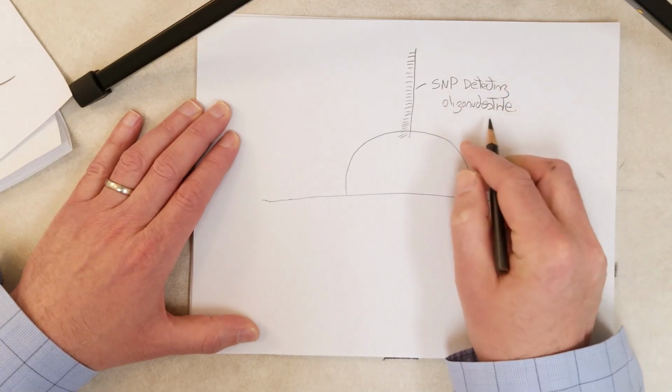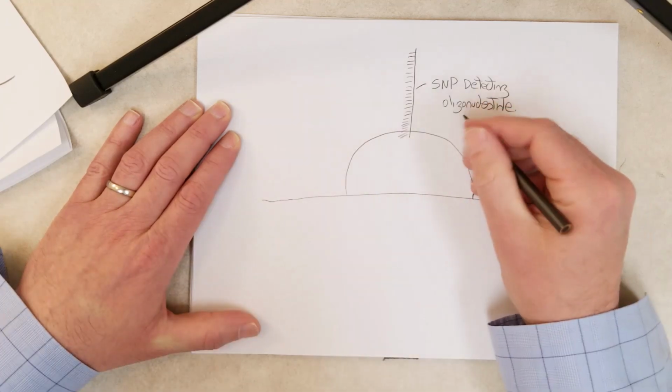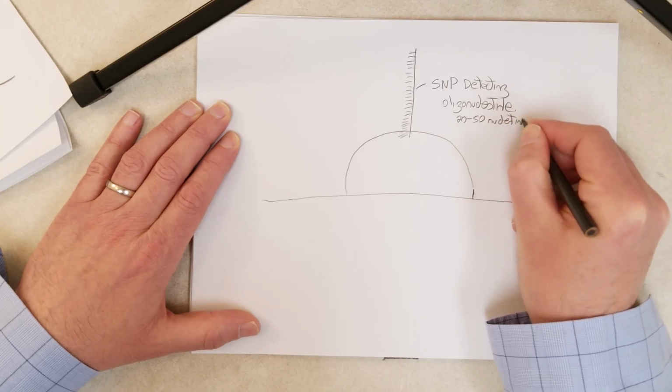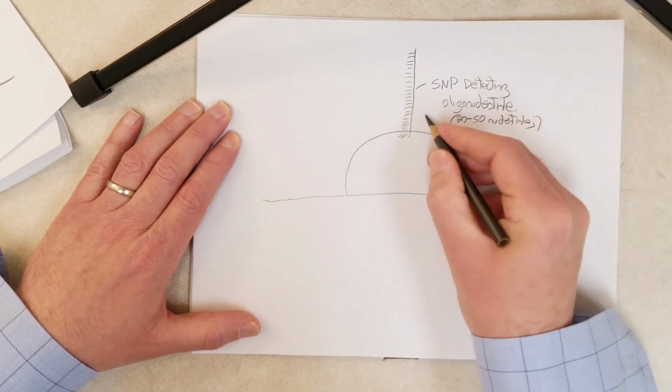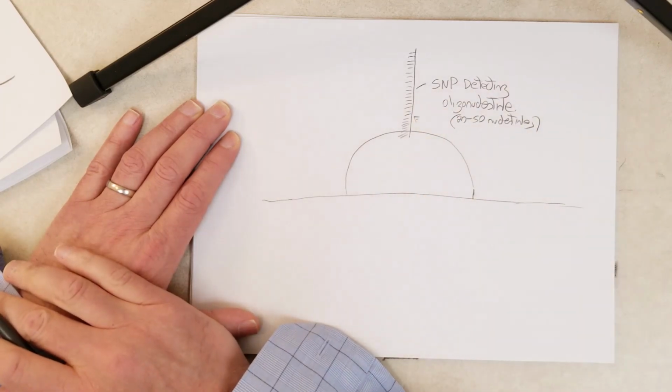Now an oligonucleotide is just a single strand of DNA. They're usually short, between 20 and 50 nucleotides. I don't know the length exactly, but let's say they're 50 nucleotides long.